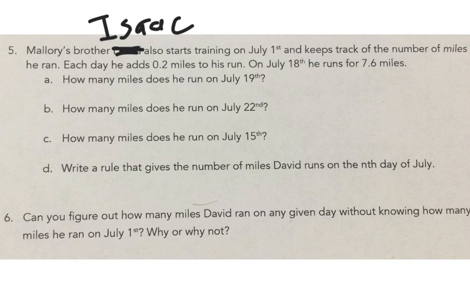Okay, if we look at A, how many miles does he run on July the 19th? How'd you come up with that? What about part B? How many miles does he run on July 22nd?